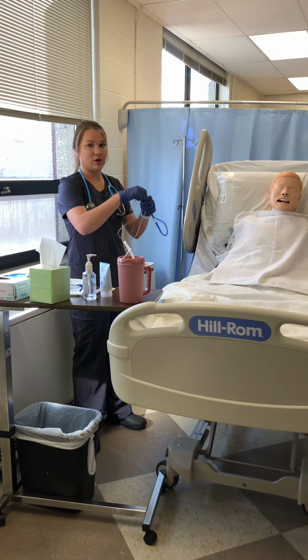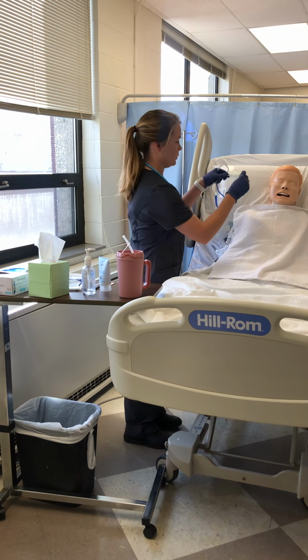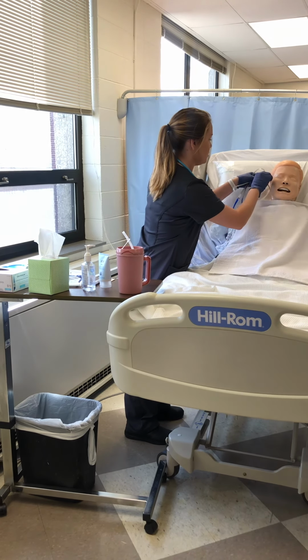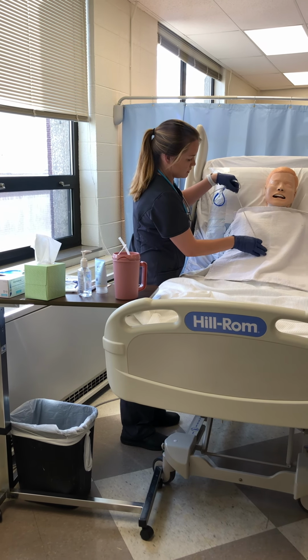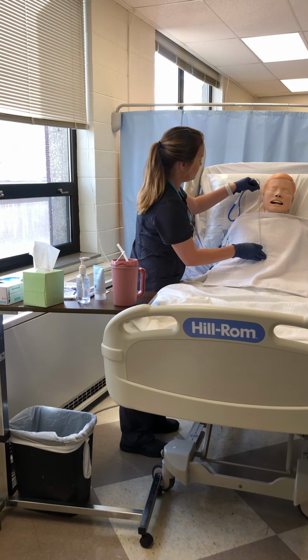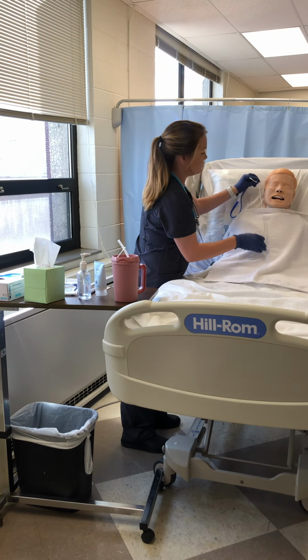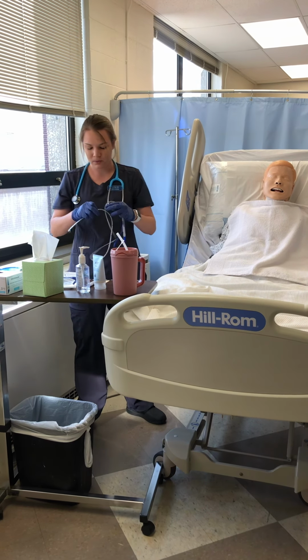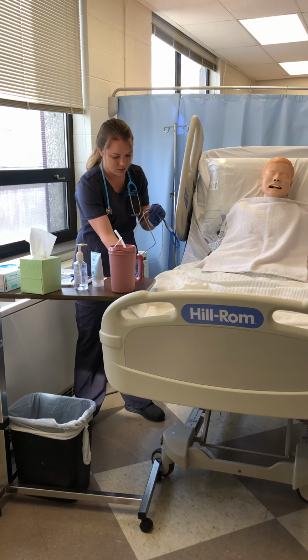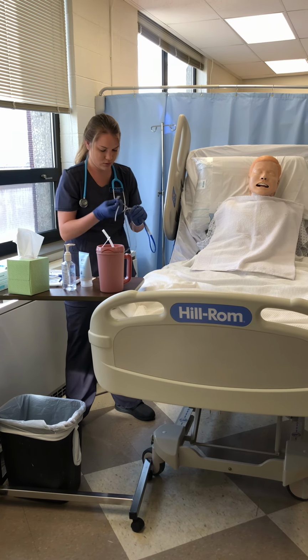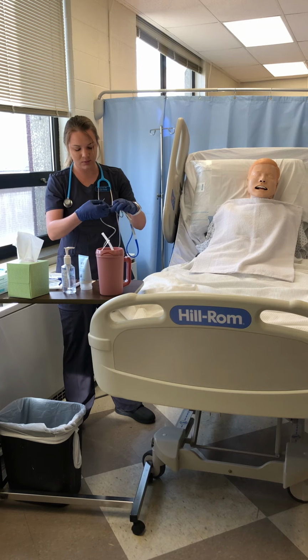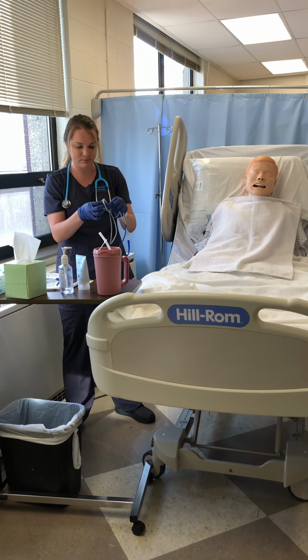And I'm going to measure how far to insert the tube. So from the nose to the ear, and then the ear down to the xiphoid process, which is right at 55 centimeters. So I'm going to mark that with my tape at 55 centimeters so I know how far to insert it.